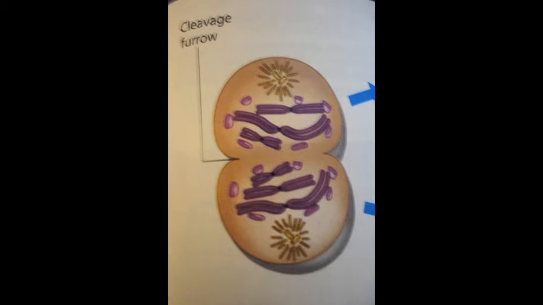In telophase 1, the chromosomes arrive at the poles of the cell. When the chromosomes finish their journey, each pole of the cell has a haploid chromosome set, although each chromosome is still in duplicate form at this point. In other words, each chromosome still consists of 2 sister chromatids. Usually, cytokinesis occurs along with telophase 1, and 2 haploid daughter cells are formed.